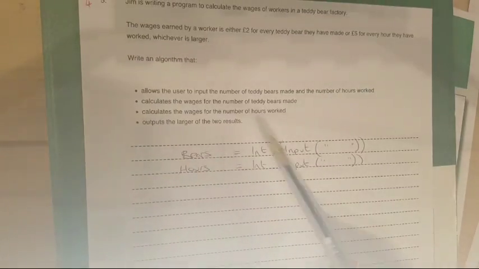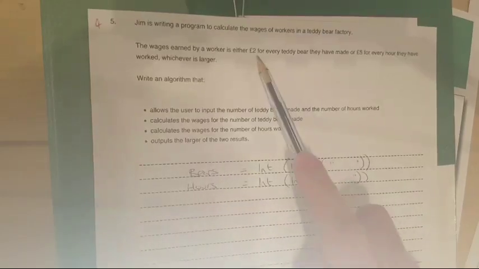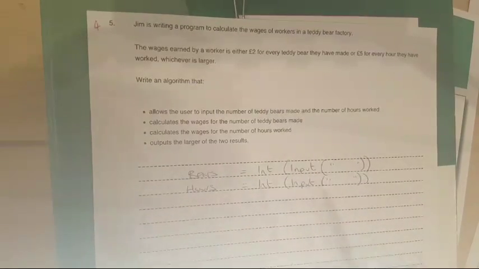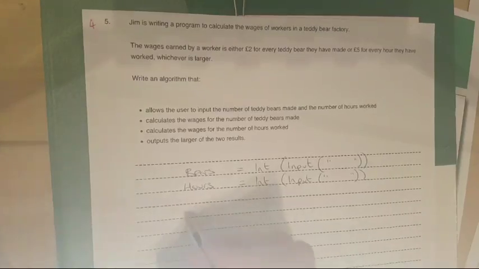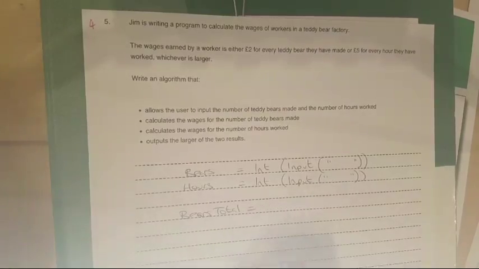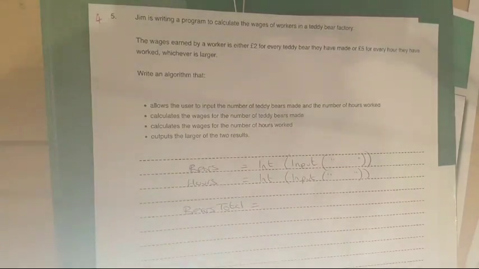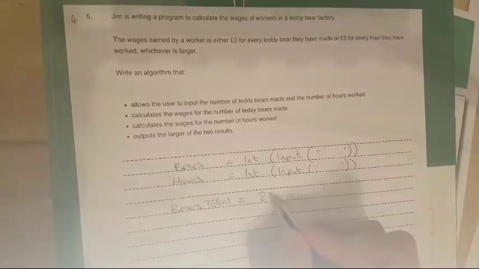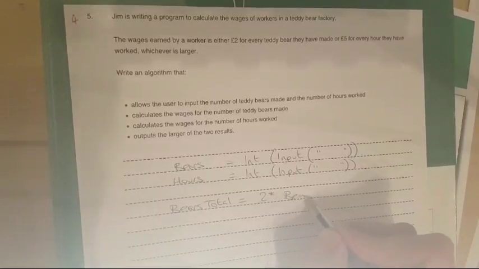The second mark comes from looking at this and realizing that however many bears they input, if you times it by 2, you're going to get the total amount of money they're going to make from those bears. So we could do a bears total equals 2 times bears.